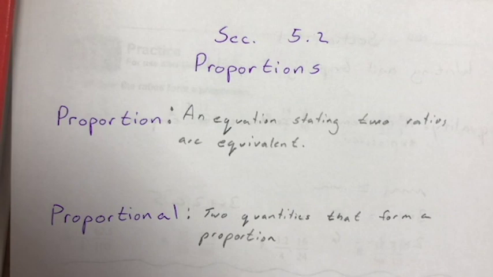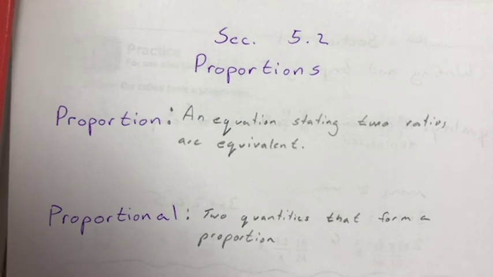All right, section 5.2, we're now going to introduce the concept of proportions. A proportion is an equation stating two ratios are equivalent, and the word proportional is used when two quantities form a proportion. Basically, they're kind of one and the same here. But don't worry too much about the definition right now, other than knowing this: you'll have two ratios and they are the same thing. They're equal to one another.